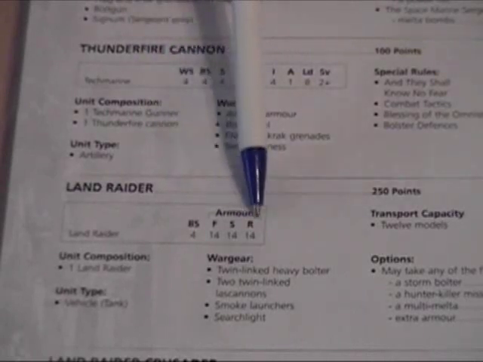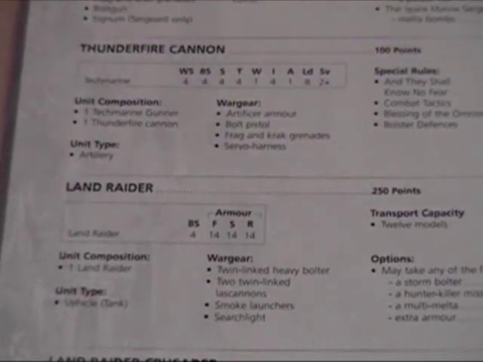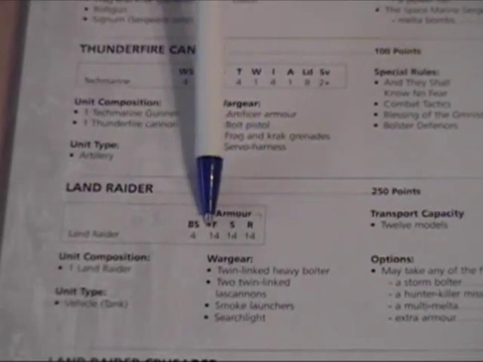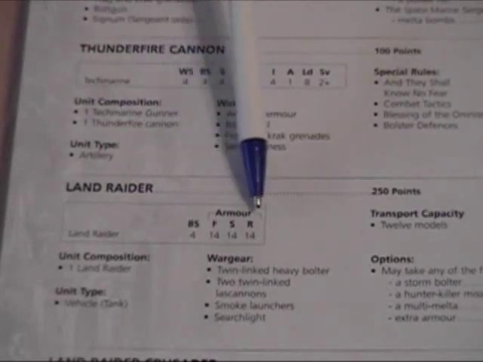In close combat, a unit always attacks the rear armor value, no matter where the enemy or the opposing close combat person is against this vehicle. In this case, for a Land Raider, it's all 14s. And the higher number, the better. Again, when we start having videos later on that talk about firing and moving into close combat against a vehicle, we'll go into more detail about how these values work out.